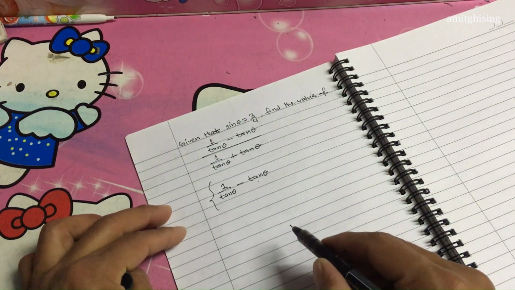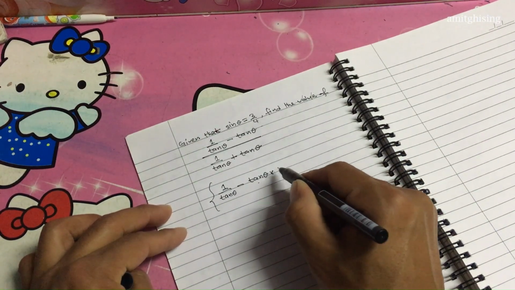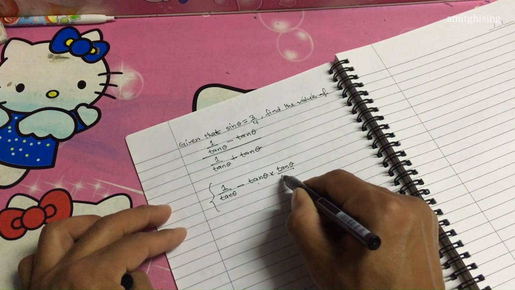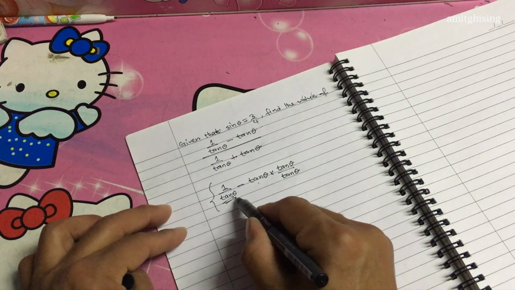For that, you can multiply this tan theta by tan theta over tan theta, so that you will get the same denominator.